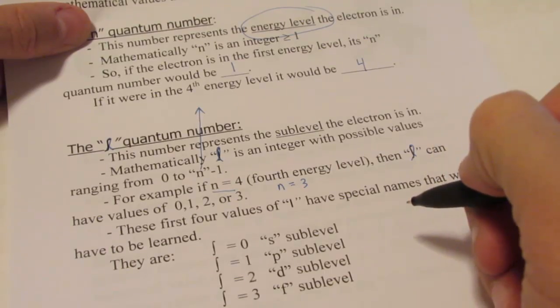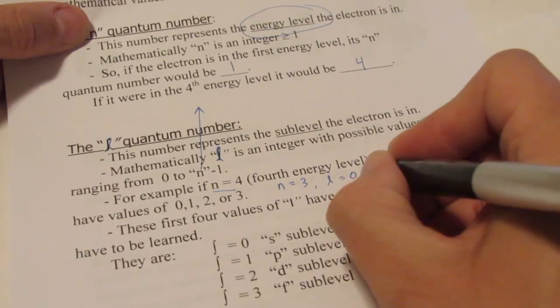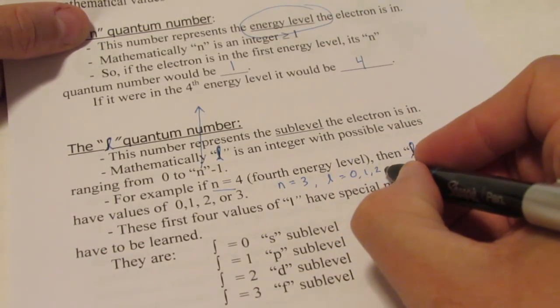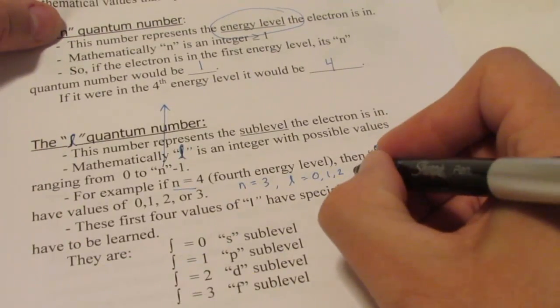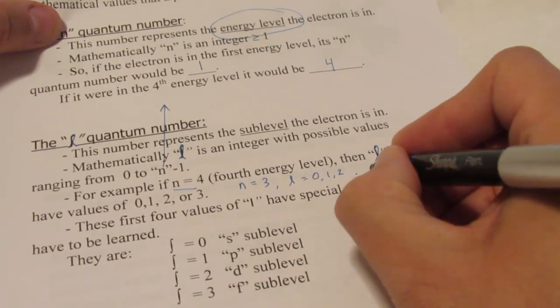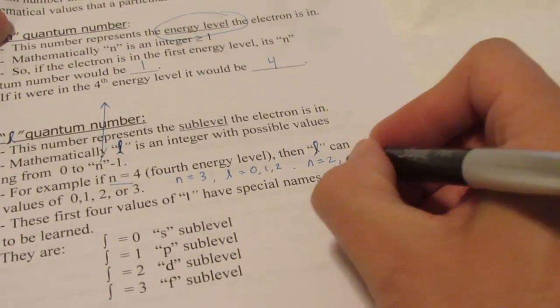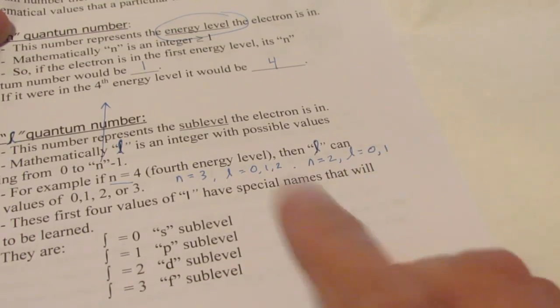Let's say we were on the third energy level. What can the numerical values for L be? Well, L can equal 0, 1, 2, or, well, that's it, because n minus 1 would be 2. If we were on the second energy level, n equals 2, L's numerical values could be 0 or 1.